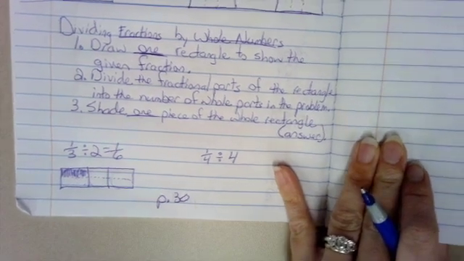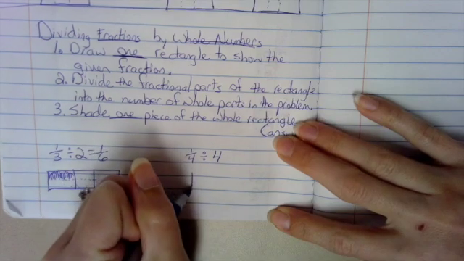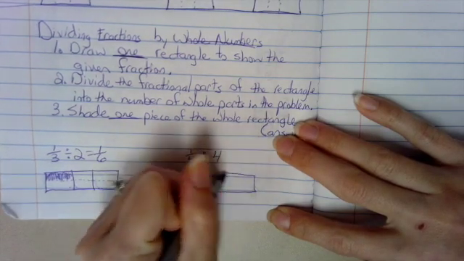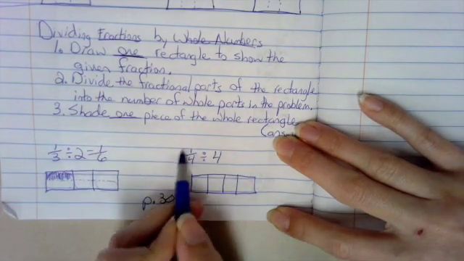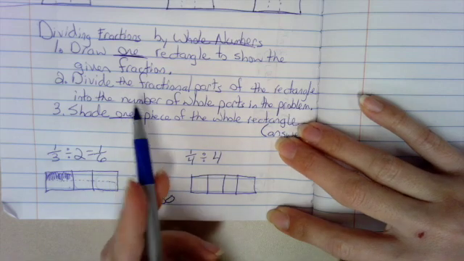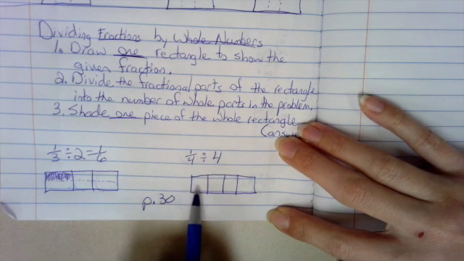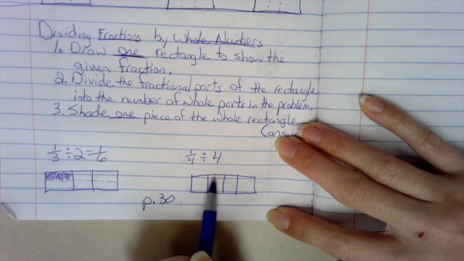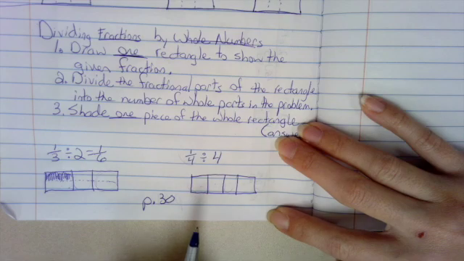says 1/4 divided by 4. I'm going to draw 1 rectangle. I'm going to cut it into fourths because I want to show fourths, my given fraction. Divide the fractional parts into the number of whole parts in the problem. So I want to divide this 1/4 into 4 pieces, this 1/4 into 4 pieces, this 1/4 into 4 pieces, and this 1/4 into 4 pieces.